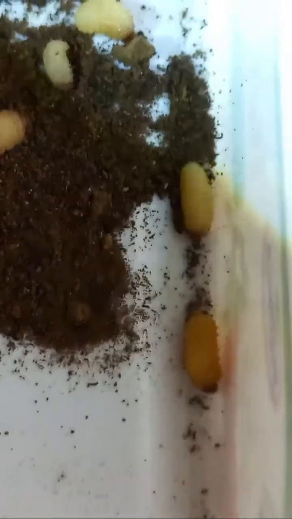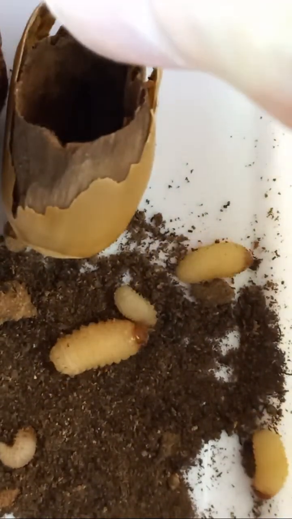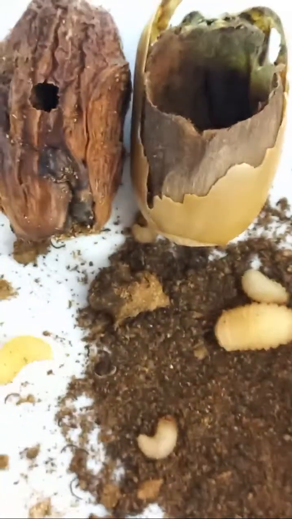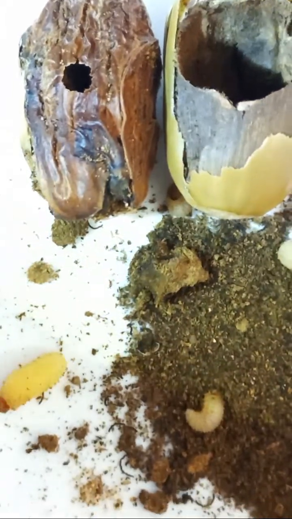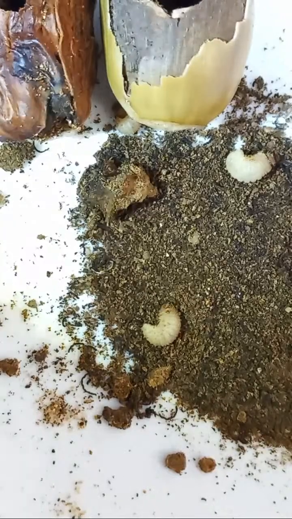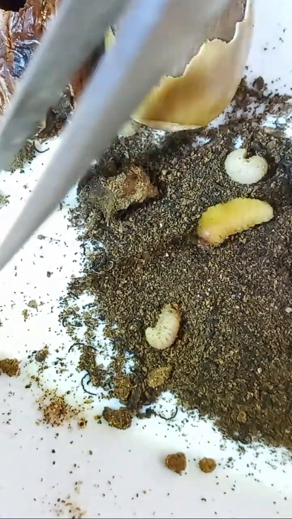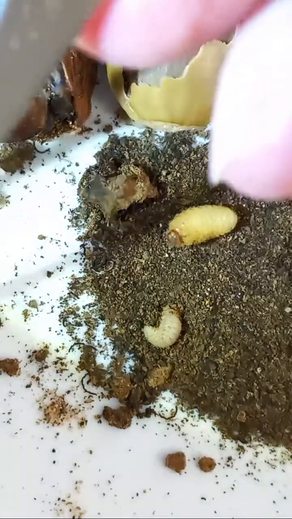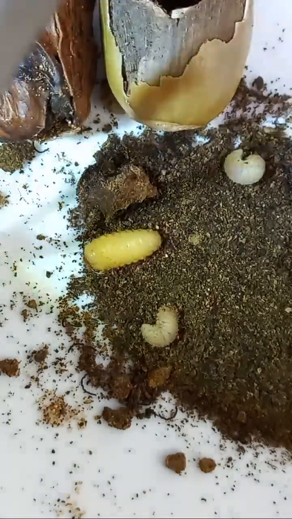We were sitting and developing inside the acorn. This one, and that one. We were sitting inside the seed of oak. They are moving very actively. They have a size of about 8 millimeters. Biggest one, not more.